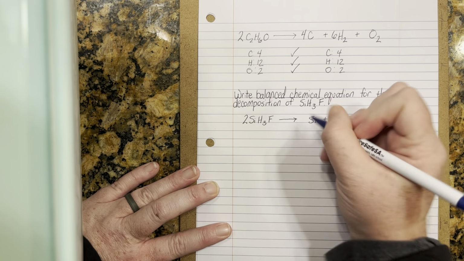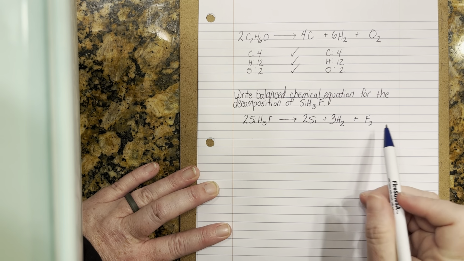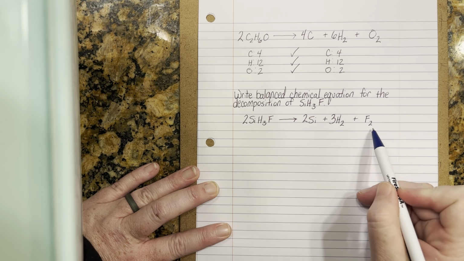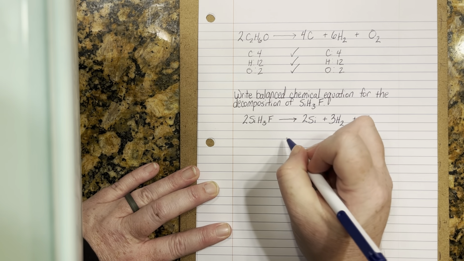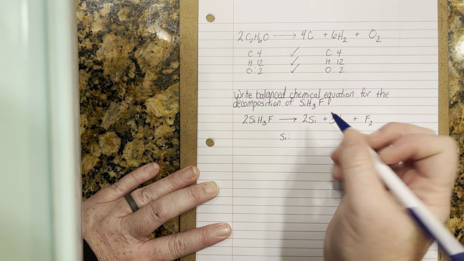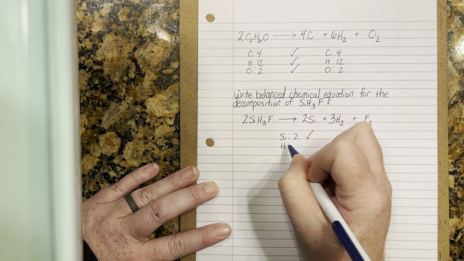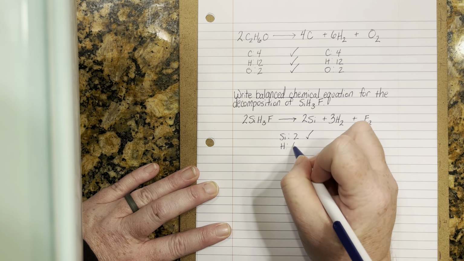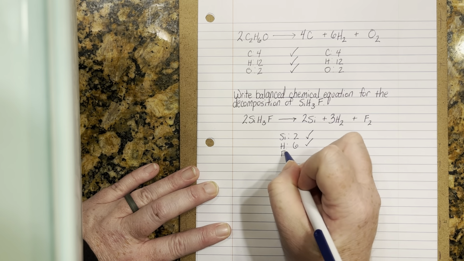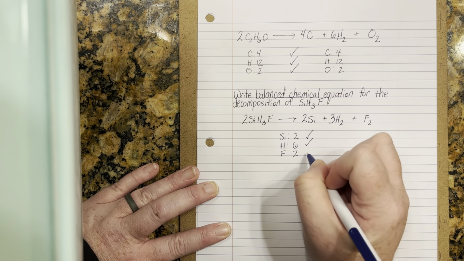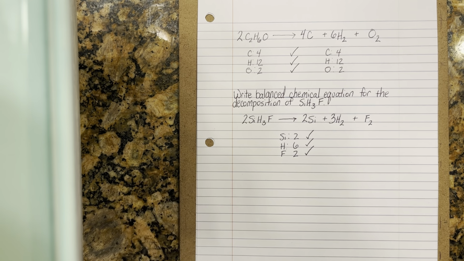So then I have 2 silicon. And then right here, I have 2 fluorine. Everything matches up. Silicon on both sides, 2, 2, check. Hydrogens on both sides, 6, 6, check. Fluorines on both sides, 2, 2, check. So I did this correct, okay?